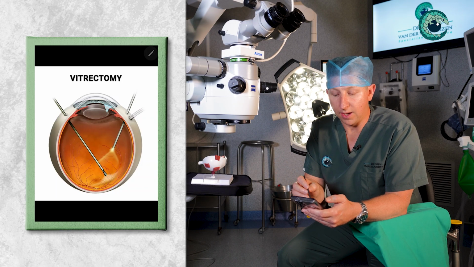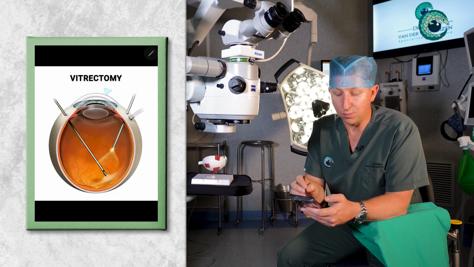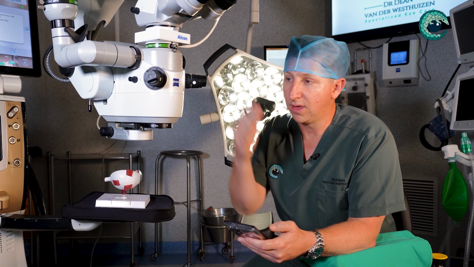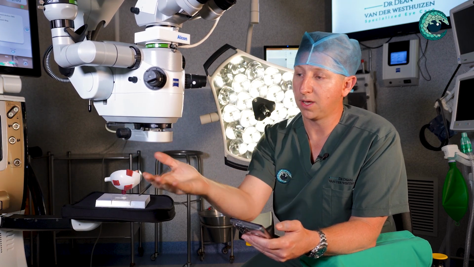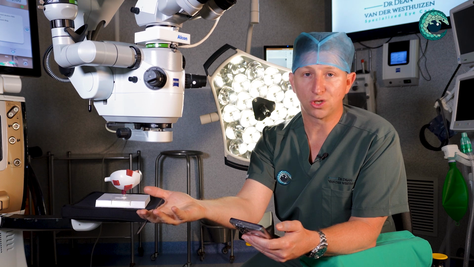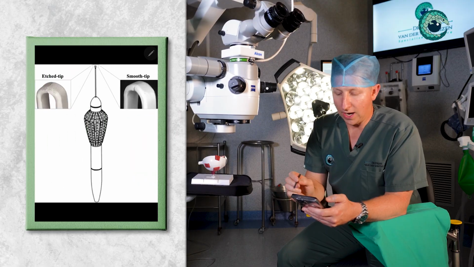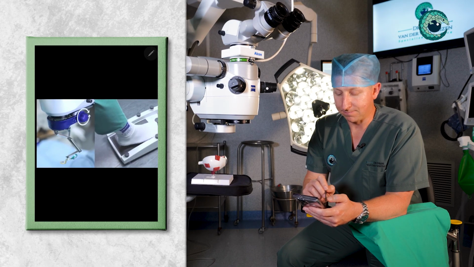To see the back of the eye, we look through the pupil. So, like most eye surgeries, we dilate the pupil up so we can see the back of the eye. And then we use a viewing system. That viewing system is attached to the microscope. It attaches to the bottom here and has some special lenses that allow us to see at the back of the eye. I use the Zeiss system, so I use the Resight.